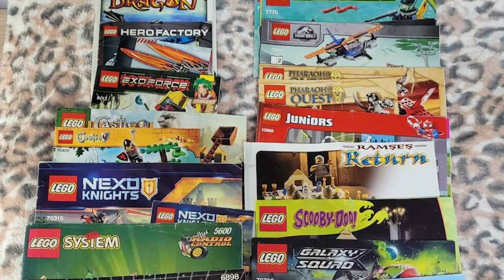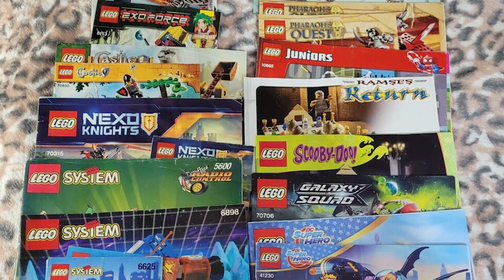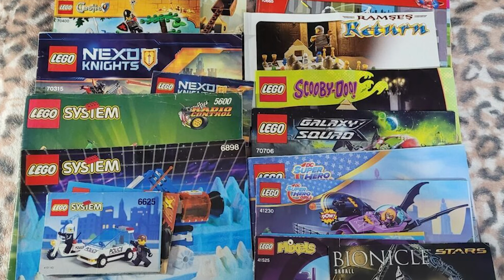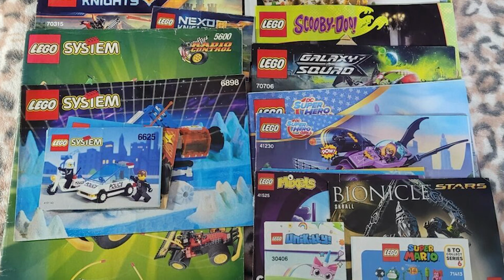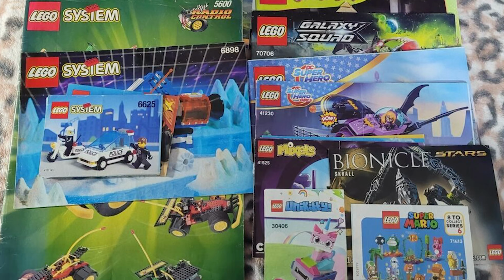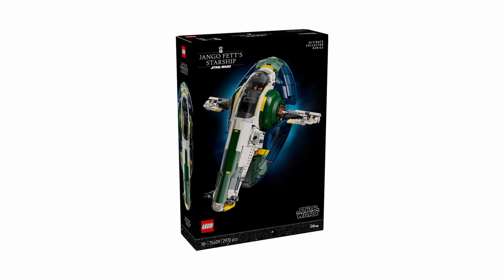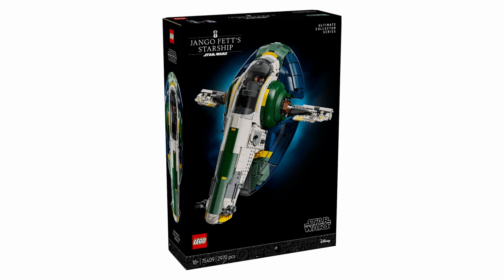Thankfully, while these are errors with the content of LEGO instructions, none of them actually prevent you from finishing the build. However, sometimes the physical paper booklets can come with some pretty wild mistakes, which can make completing your set nearly impossible. Let me share one of the most extreme examples that I've seen. This one was sent in by Chase, who was nearly left unable to complete their copy of Jango Fett's starship.